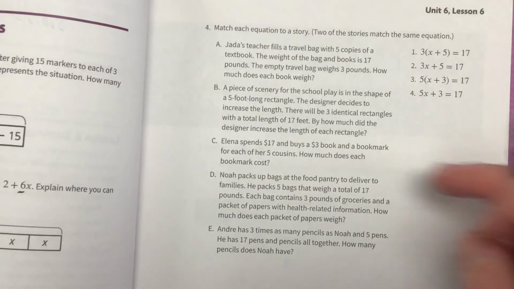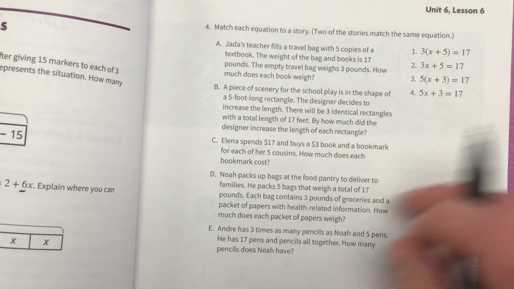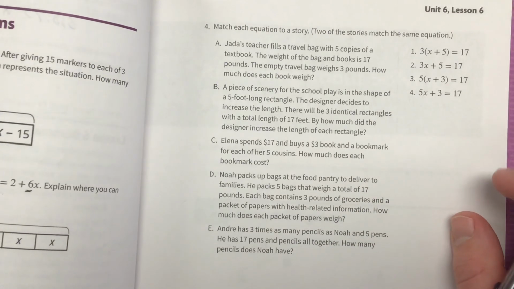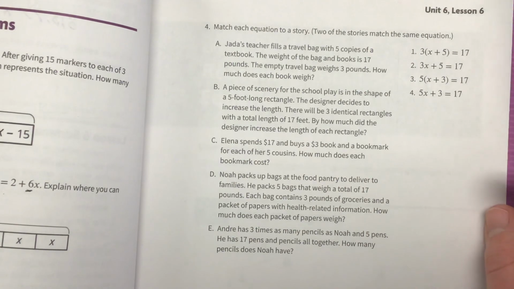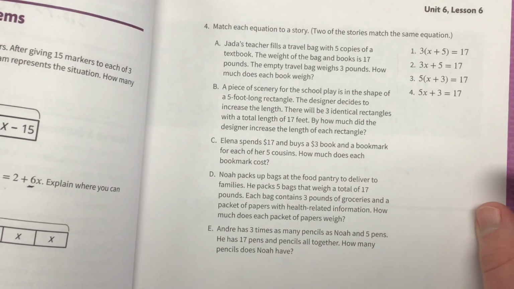All right, and then 4 is just a lot like what we've been working on. Gives you 5 stories, and then 4 equations to match to those stories. So again, one of those equations will be used twice. So just match those up there. Any questions on the homework?